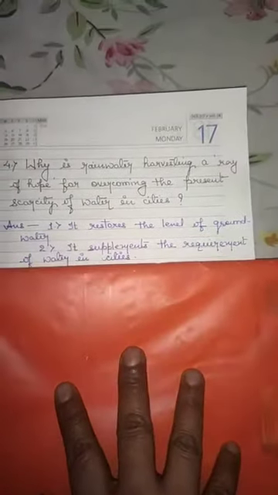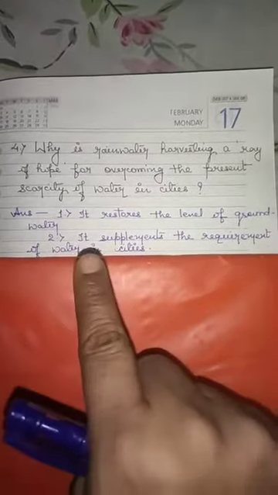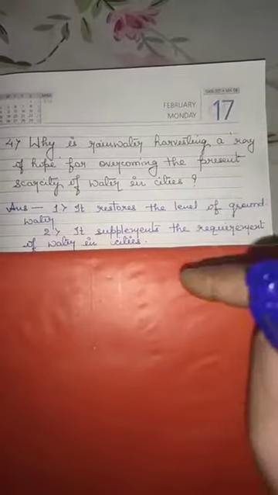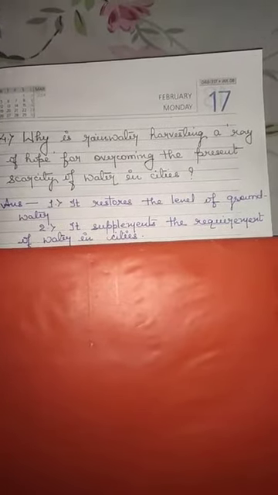Number 2, if it is collected properly, it will supplement the requirement of water in cities. So these two are the advantages of rainwater harvesting. First of all, it will increase the level of groundwater. Second one, it supplements the requirement of water in cities.